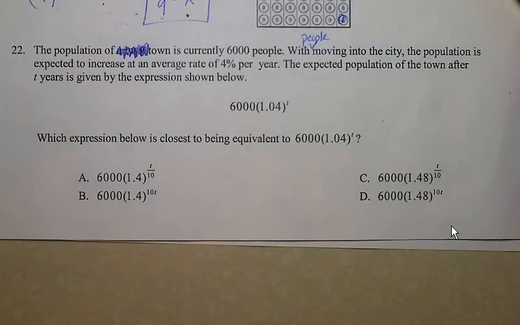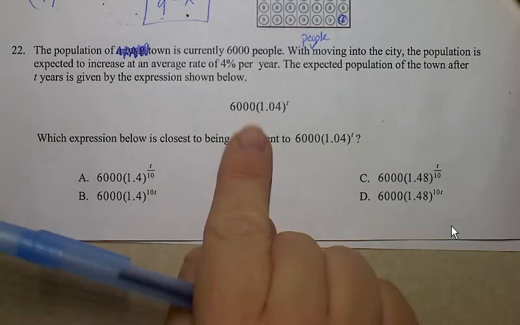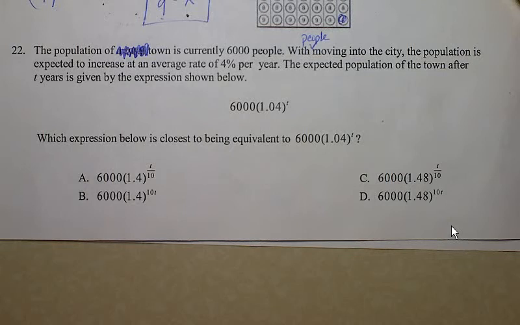Okay, the population of a rural town is currently 6,000 people, and with people moving into the city, the population is expected to increase at an average rate of 4% per year. The expected population of the town after 2 years is given by this formula. Which expression below is closest to being equivalent to this?